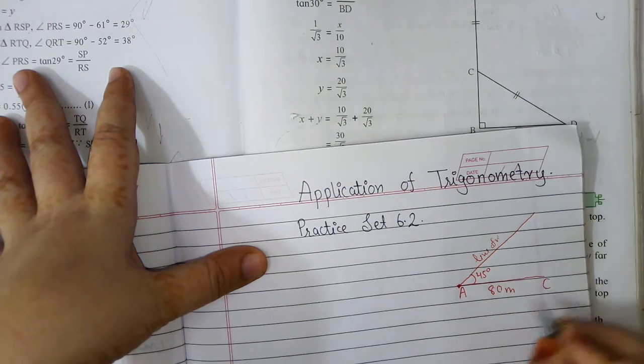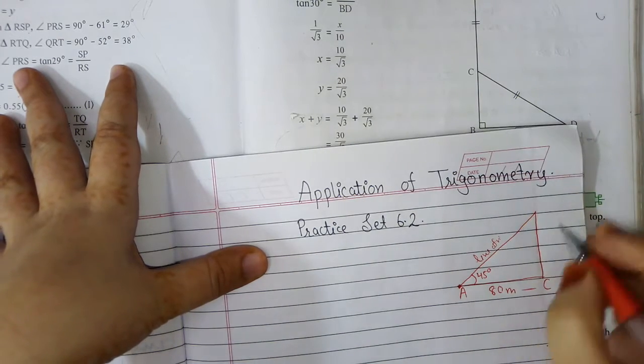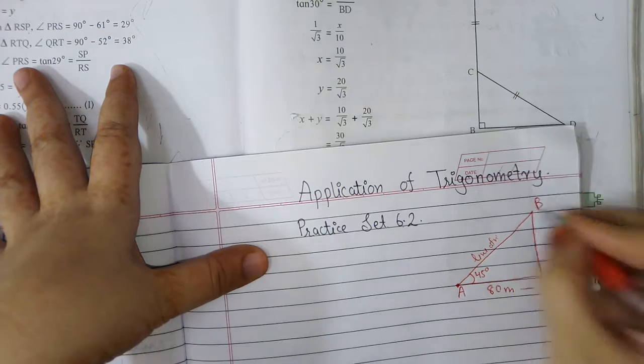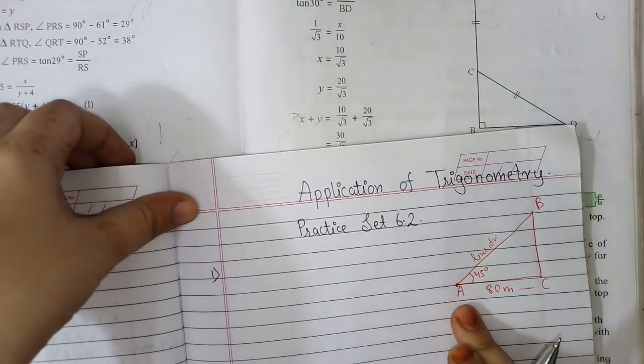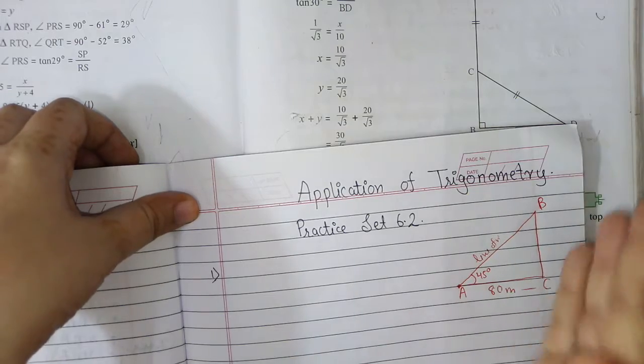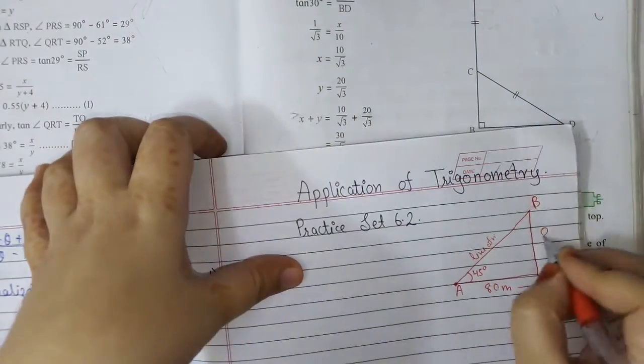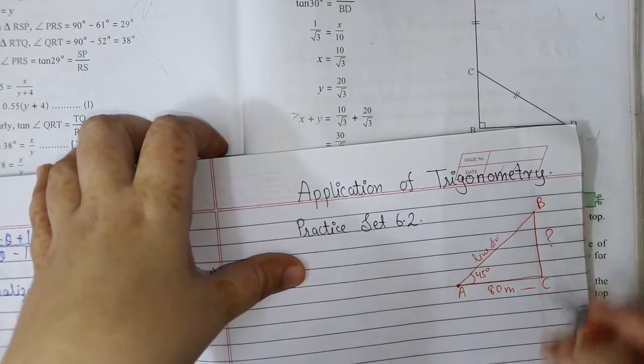And this is a horizontal line. Suppose this is A, C, B. At point C the church is there, at point A the observer is there, and the observer makes an angle of elevation of 45 degrees, like in this way. And here we have to find the height of the church, that is BC.